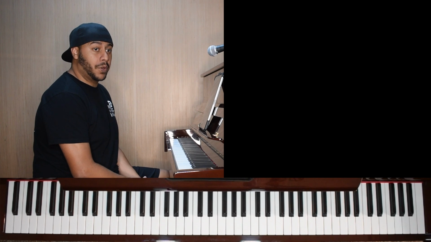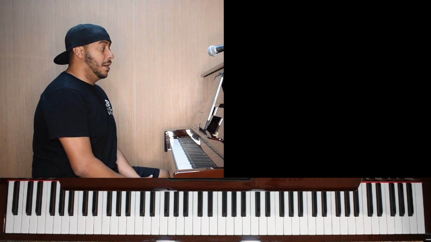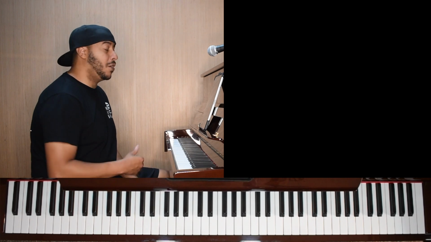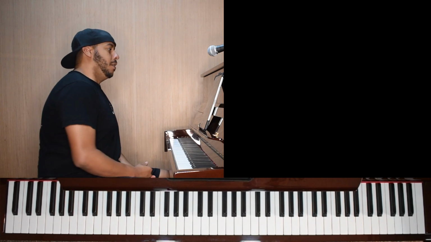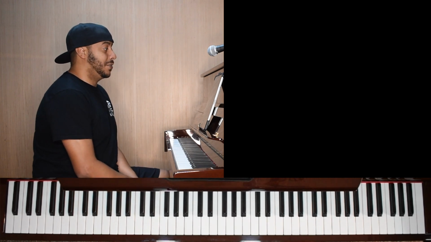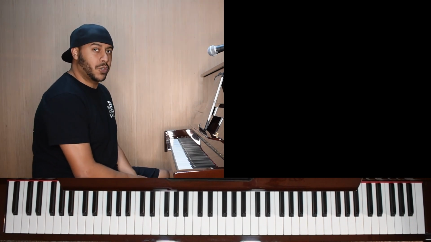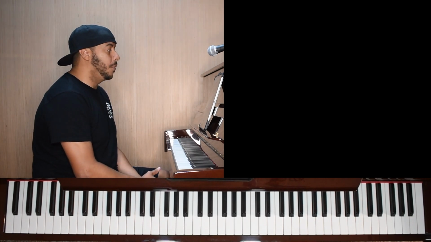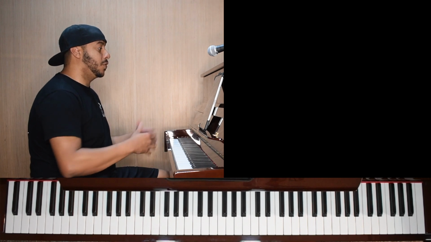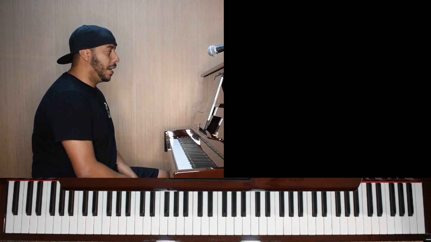We have a couple more flats in our key signature. So this one has 2 flats, B flat and E flat. So always remember that. We have a lot of accidentals in here, so this one is just a little bit more tricky because of that as well. And plus our hand position moves around quite often, so make sure you follow those finger numbers.